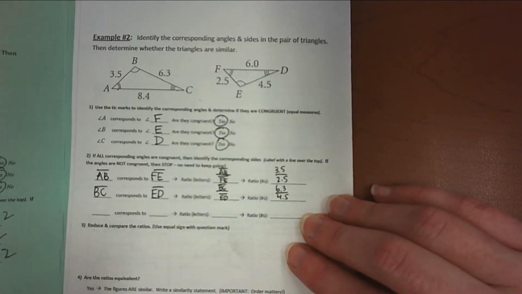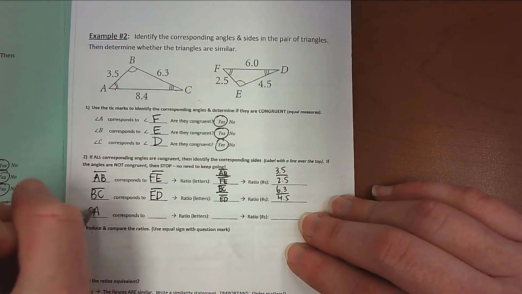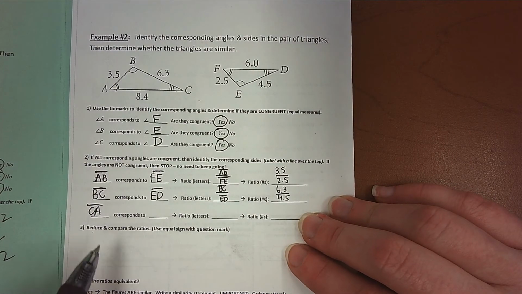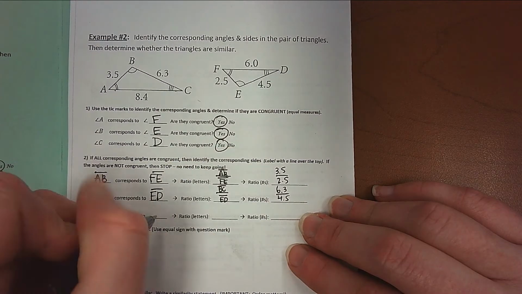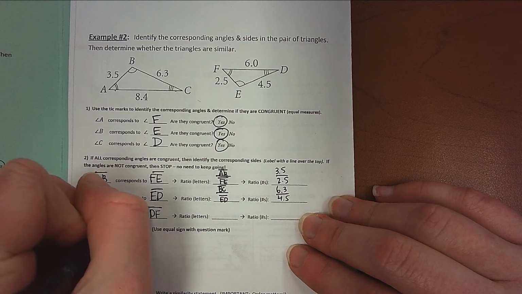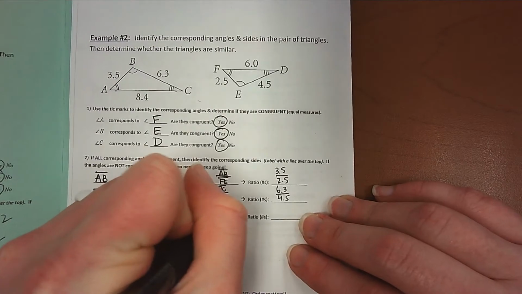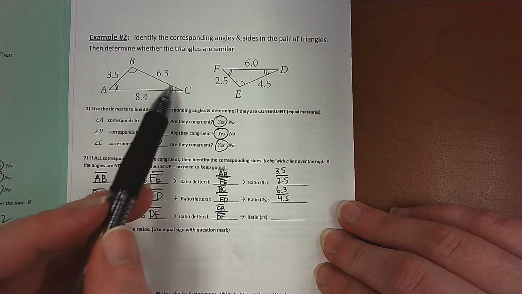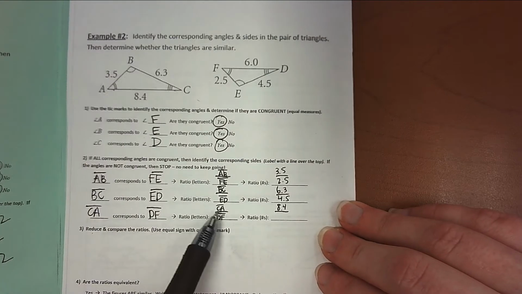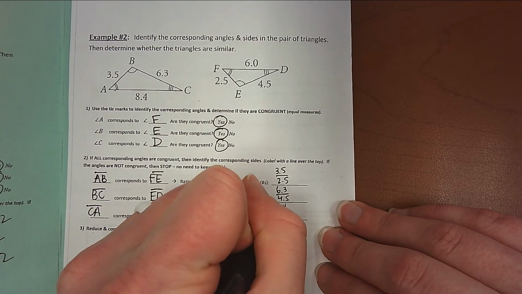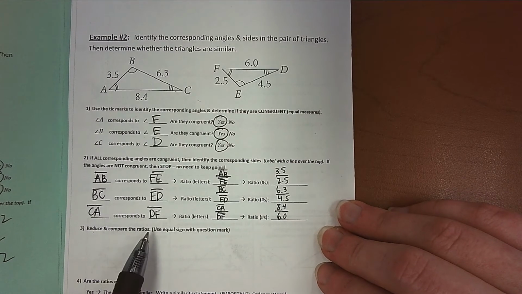And then my last side, I've got AB, BC, we've also got CA. Side CA corresponds to 3 to 3, DF. So the ratio of letters is CA over DF. The ratio of numbers, CA is 8 4/10 over DF is 6 0/10, or just 6. And so reduce and compare the ratios.